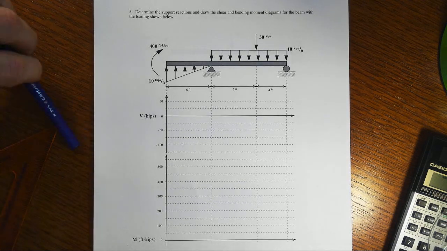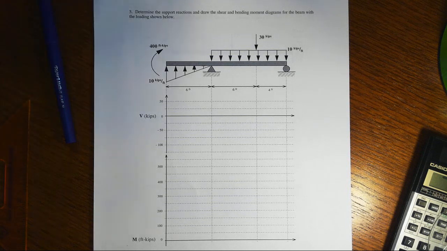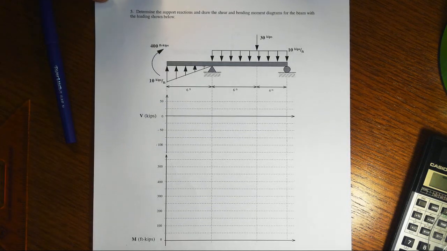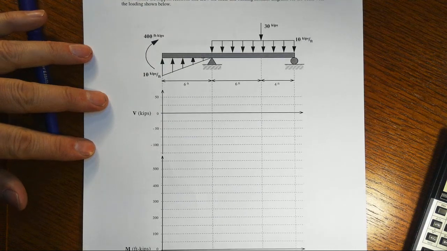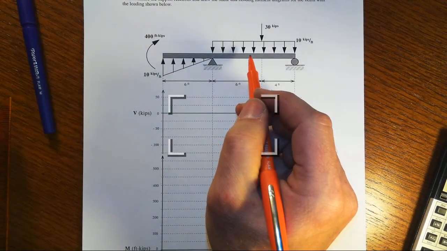In this fifth guided review problem for shear moment diagrams, things get a little bit wackier. We're given the responsibility to do a lot more on our own. We're not given very much information here. So, we got lots of loads.